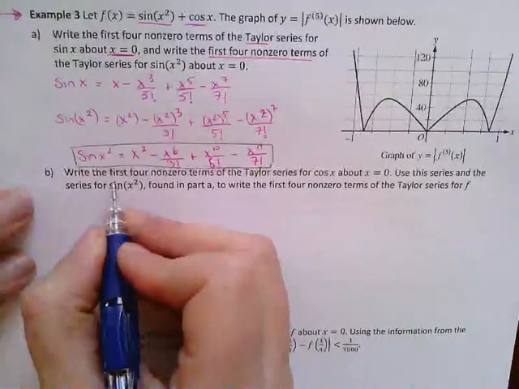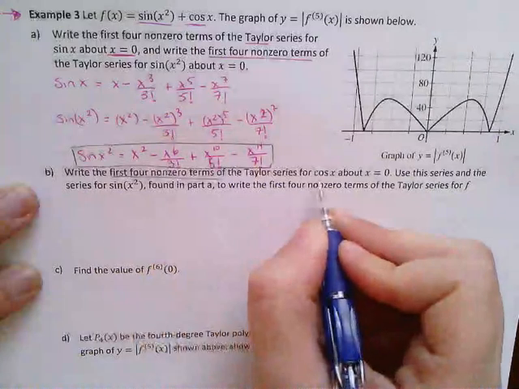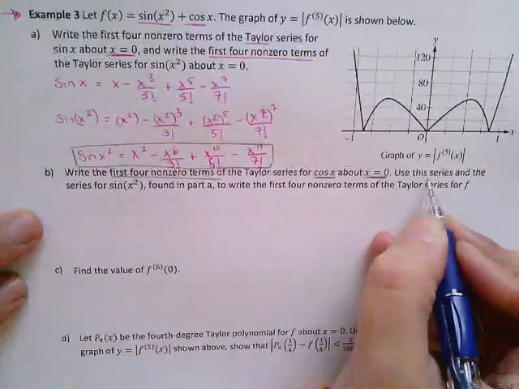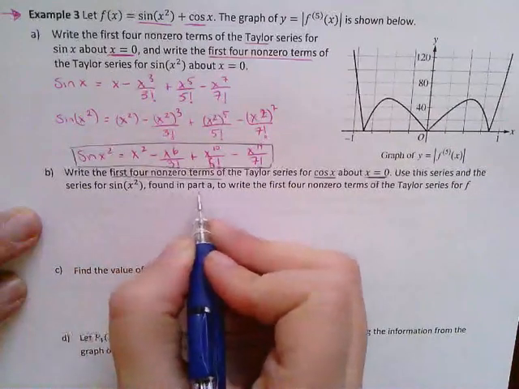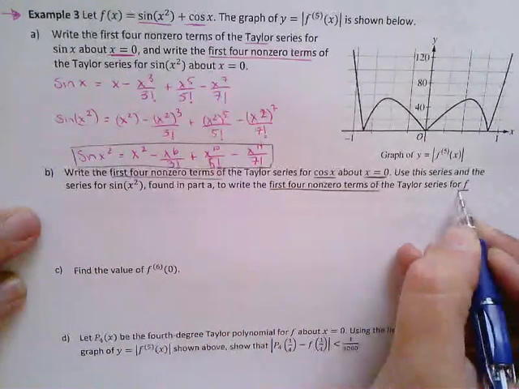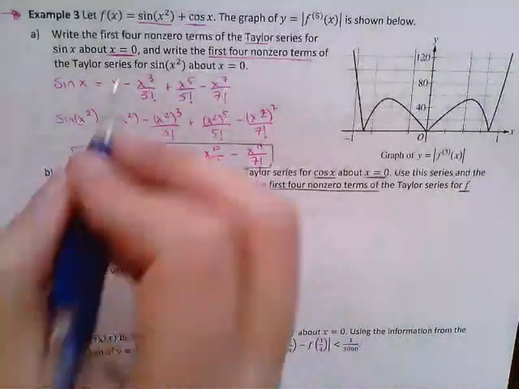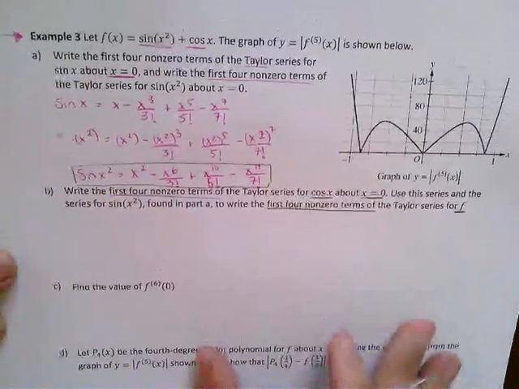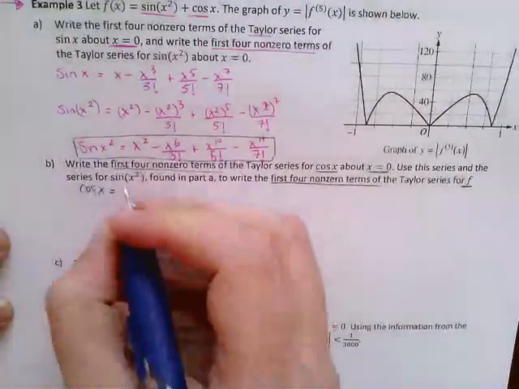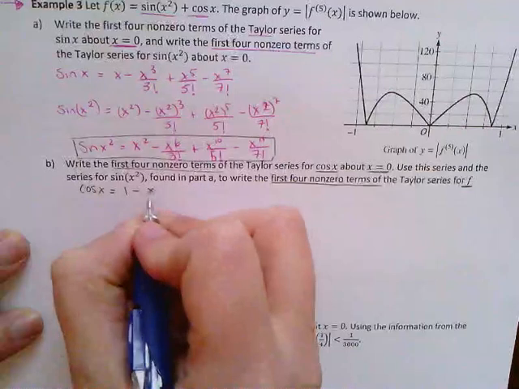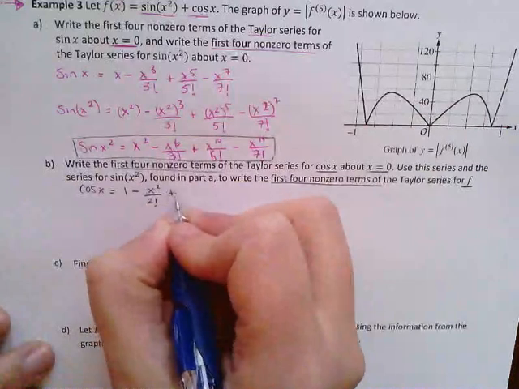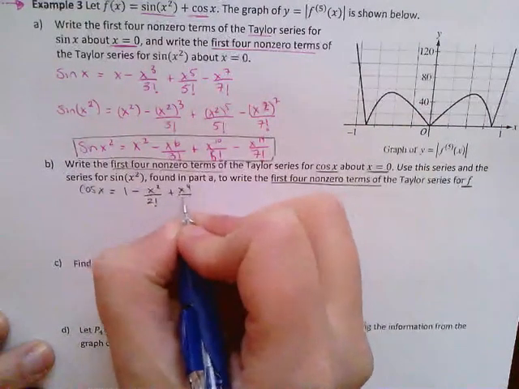Next up, we want to write the first four non-zero terms of the Taylor series for cosine of x about x equals 0, so the Maclaurin of cosine of x. And we're going to use this series and the series of sine of x squared found in part A to write the first four non-zero terms of our Taylor series for f, which was sine of x squared plus cosine of x up here. Alright, so we know that cosine of x is equal to 1 minus x squared over 2 factorial. So remember, it starts at 1 and it's all the even components of the Taylor series.